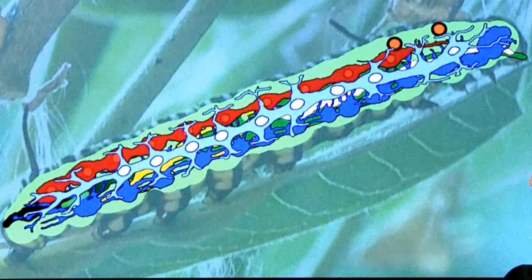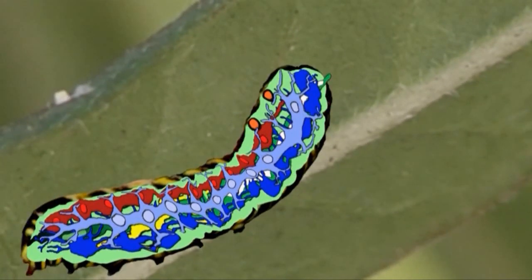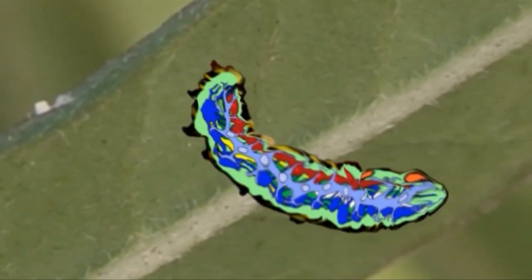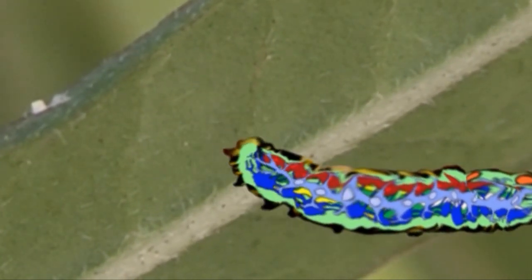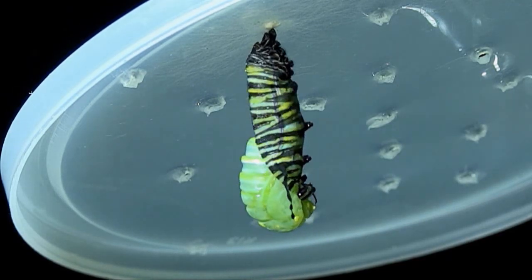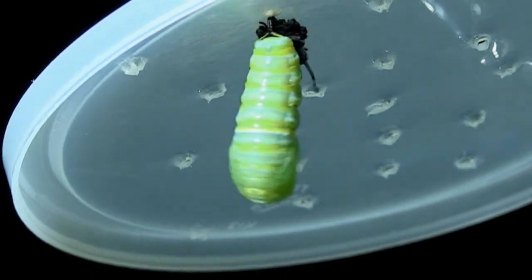They all have to work together in unison. It's not just a bunch of separate systems operating independently. They need to be coordinated. They need to function all together in this little caterpillar body that's preparing for its next step into the chrysalis.